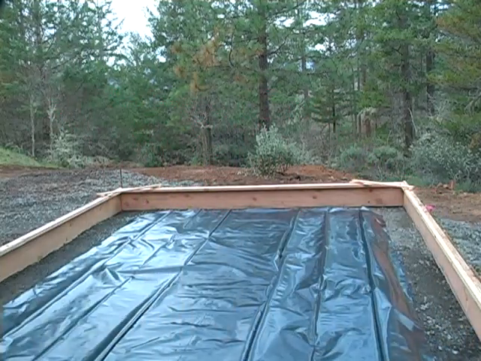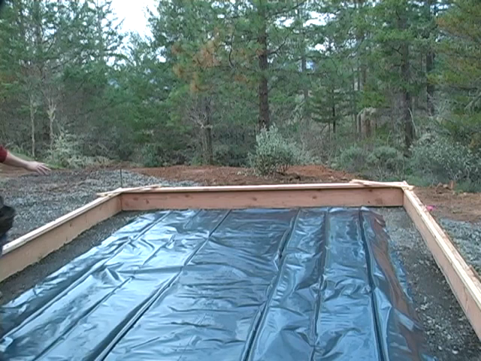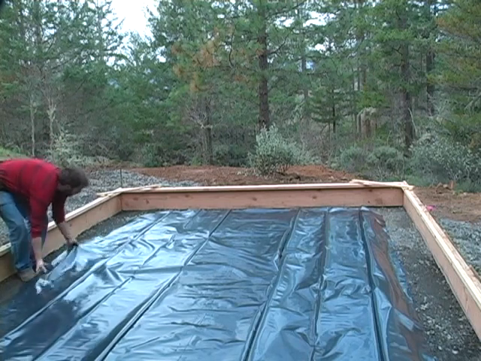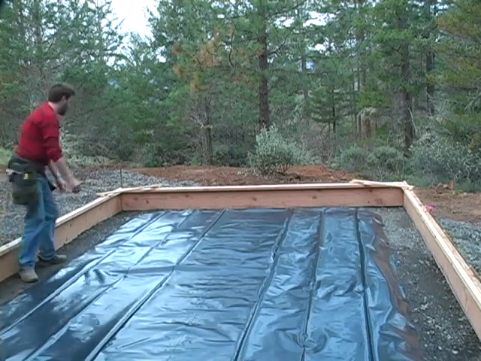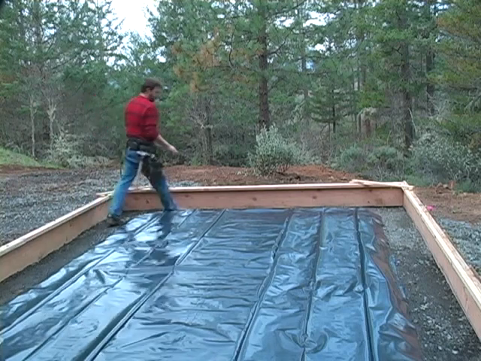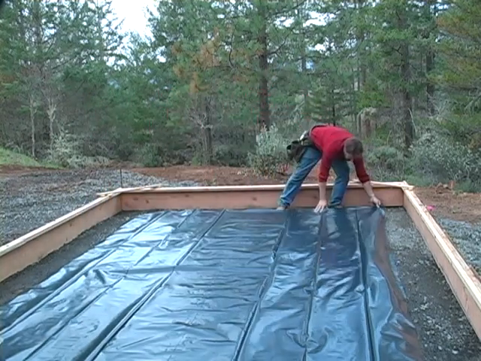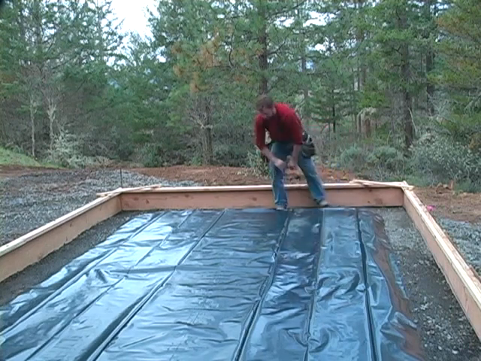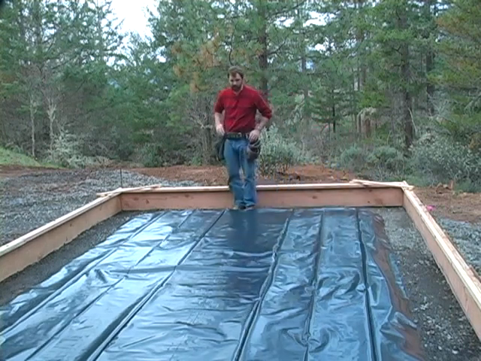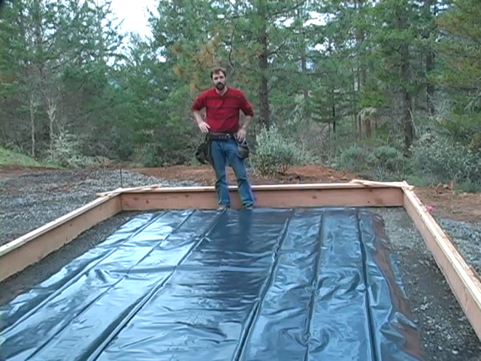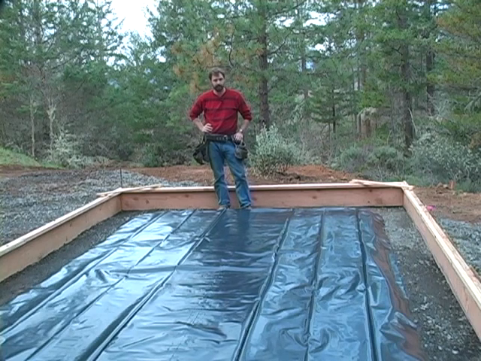Like that. Now if you're doing a larger structure and you have joints where the plastic is lining up with another piece of plastic, you can use a water-resistant tape like a duct tape, or some type of water-resistant tape, to tape those joints so you don't end up with moisture being able to get through those cracks and up into the slab foundation.